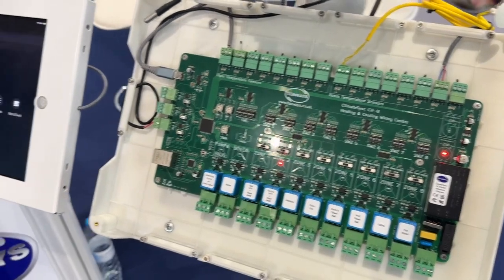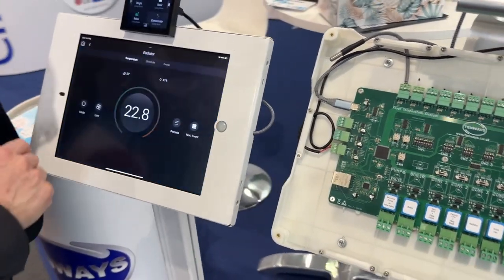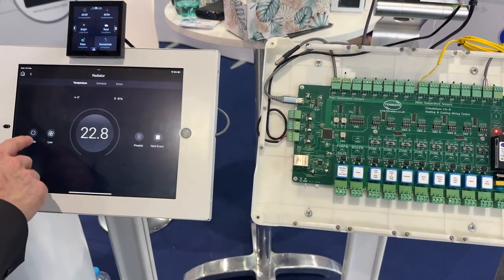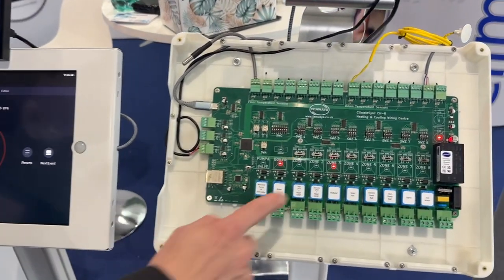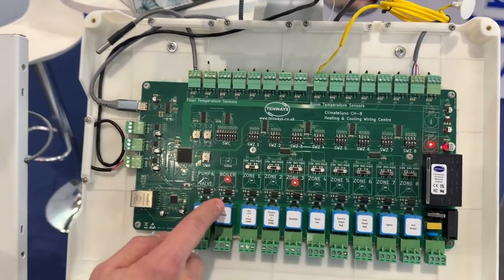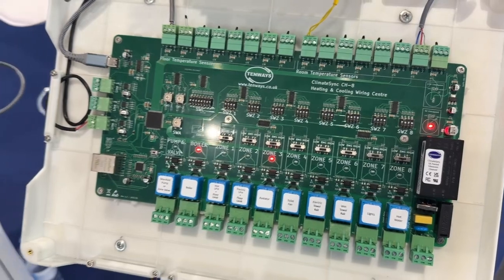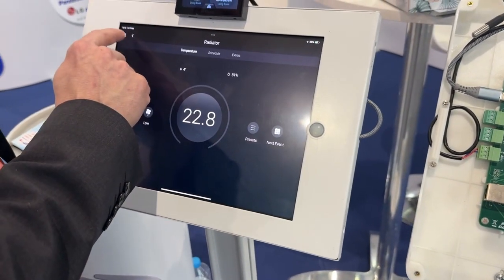We will now switch that zone back off, and we will go to zone number 3. Zone number 3 is a radiator with a TRV on it and an actuator. And here we're going to switch on the underfloor heating, and the radiator is going to kick in, the actuator is going to switch on, and the boiler, but not the manifold pump. We'll switch this zone off now, and we'll go to zone number 4.